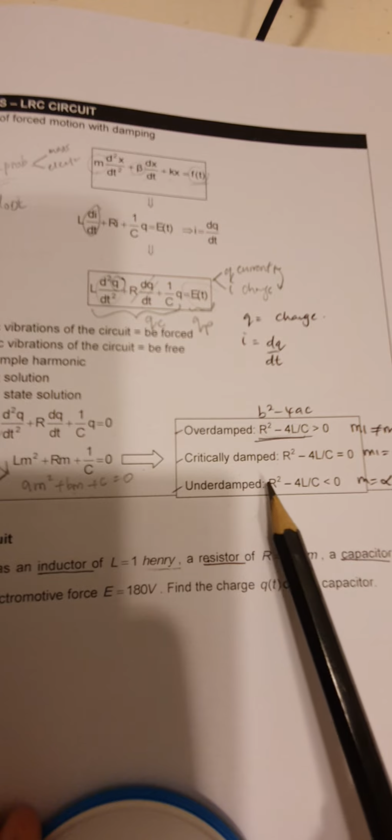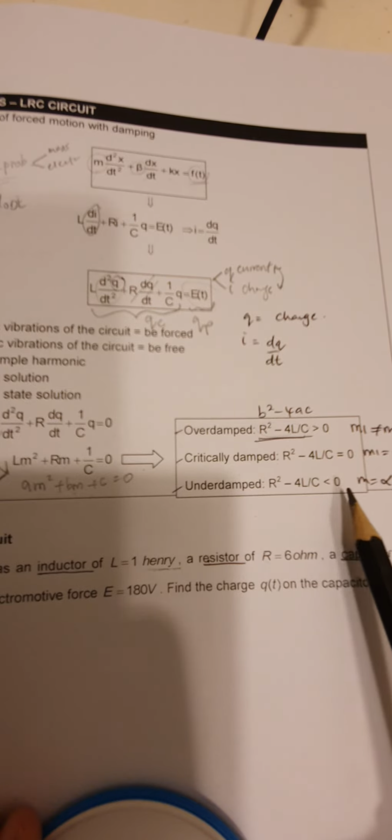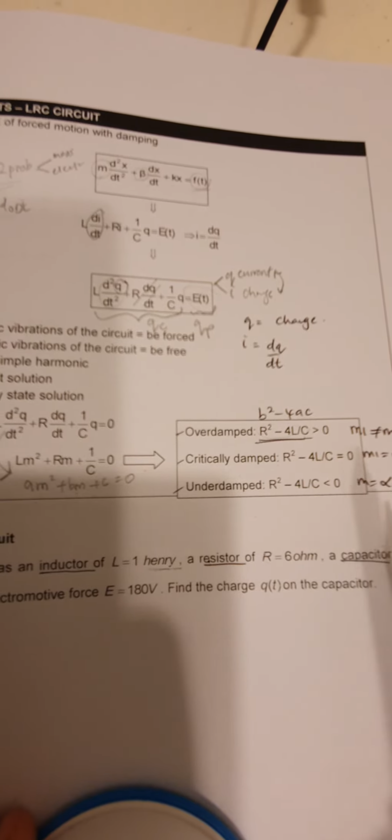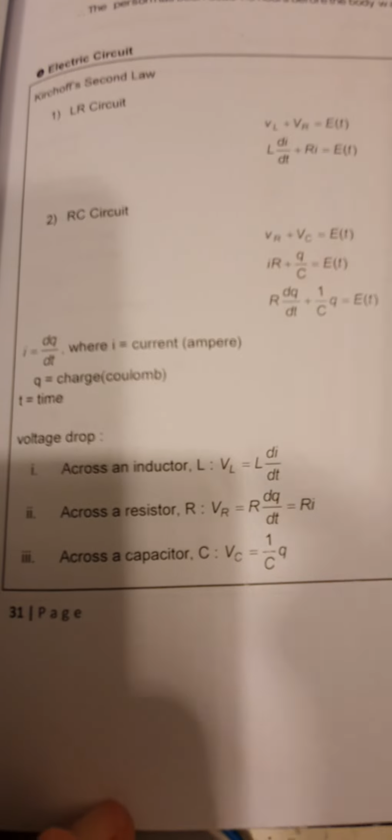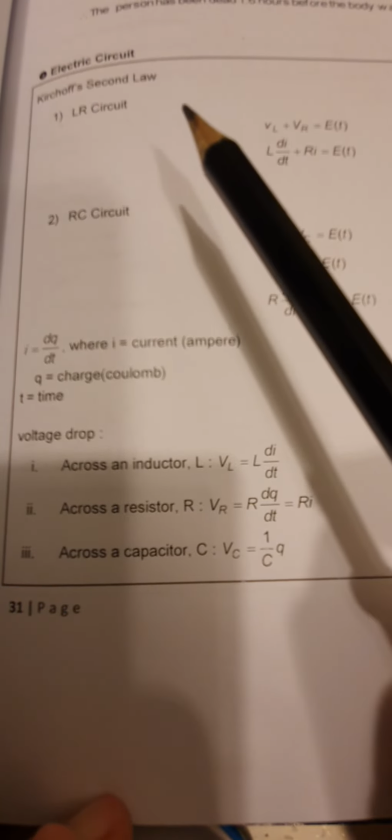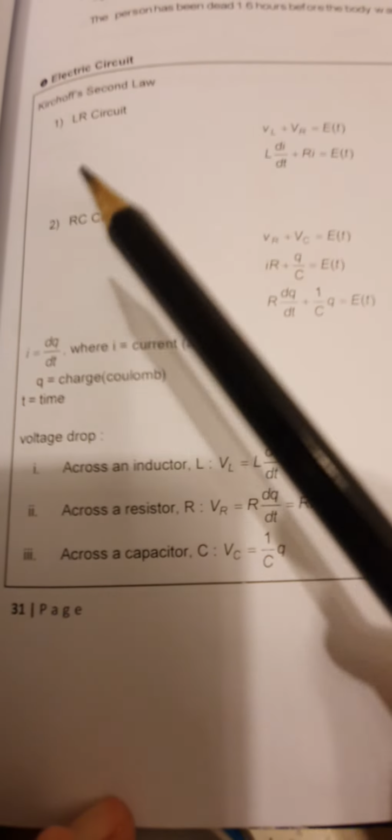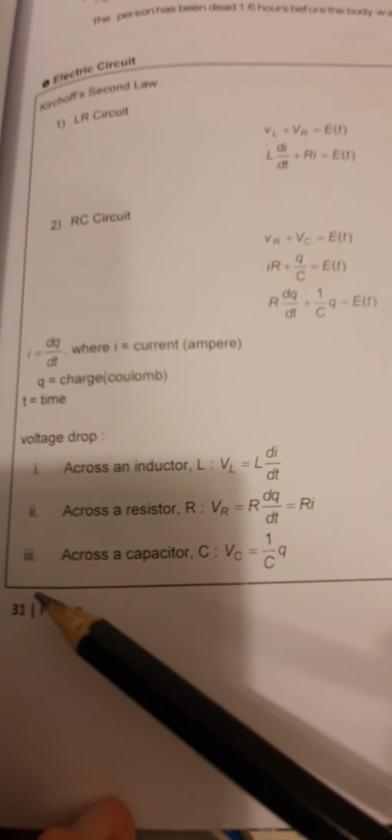And then kalau b square minus 4ac less than 0, maksudnya nilai m awak adalah imaginary. Okay, so this one you also can refer page 31. Okay, 31 dalam chapter 3.